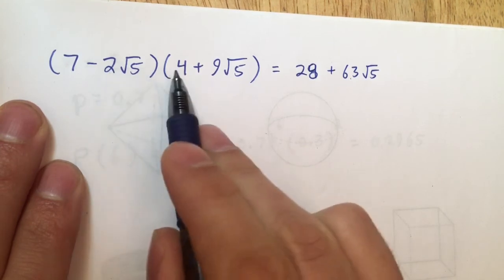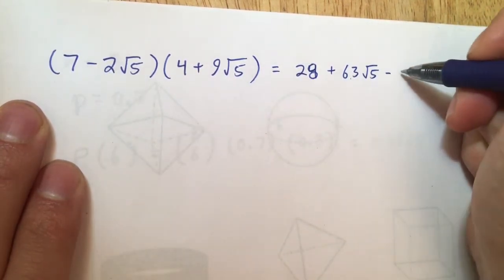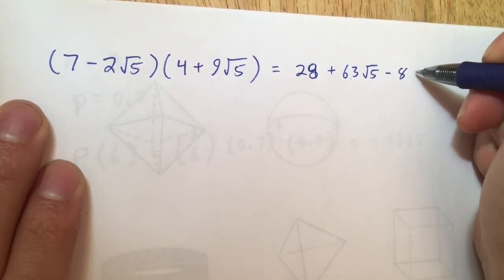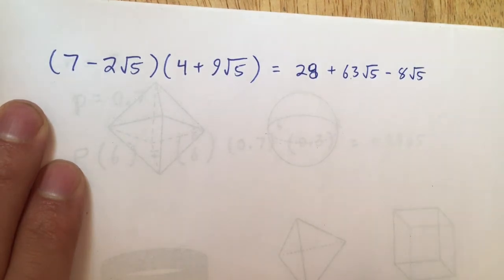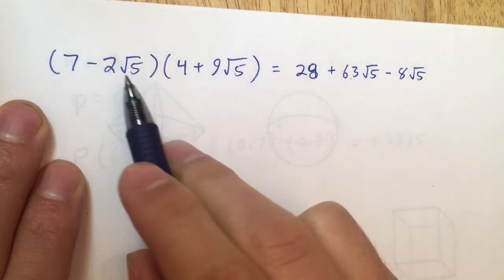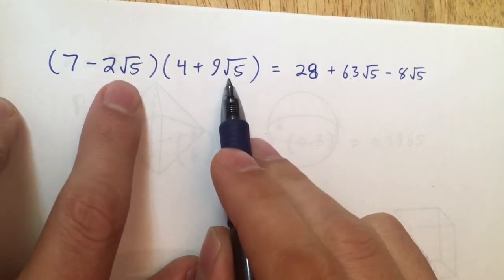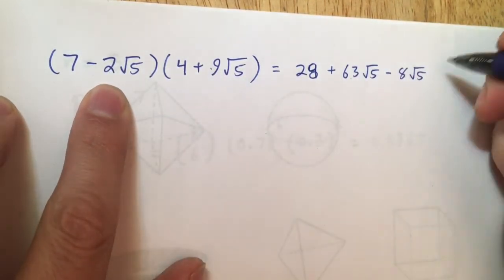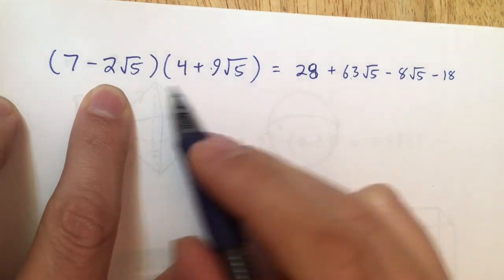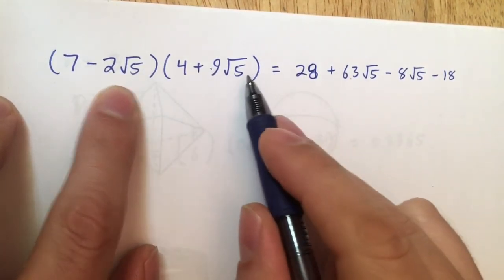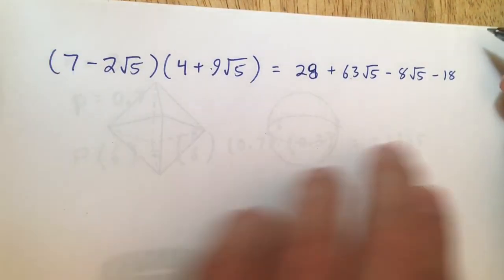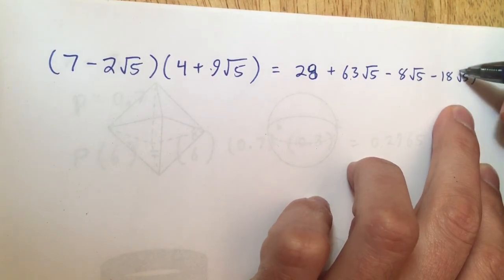Negative 2 root 5 times 4 is negative 8 root 5. And these two terms here multiplied together. Well, the negative 2 times the 9 is negative 18. And root 5 times root 5, right? That's root 5 squared.